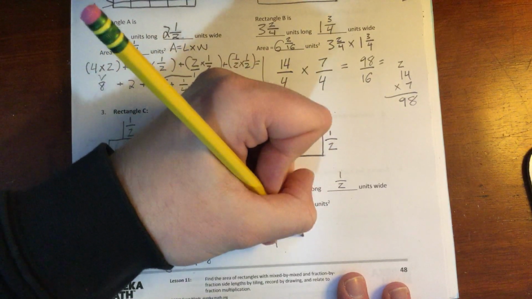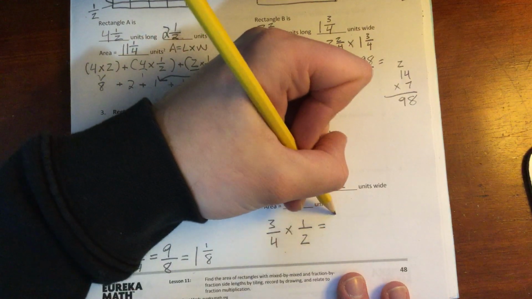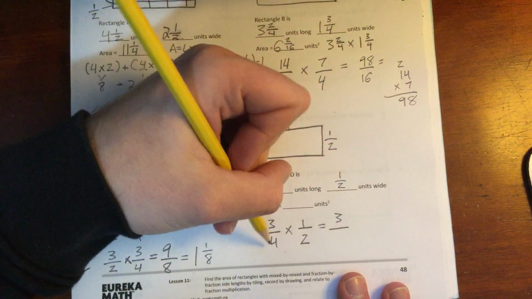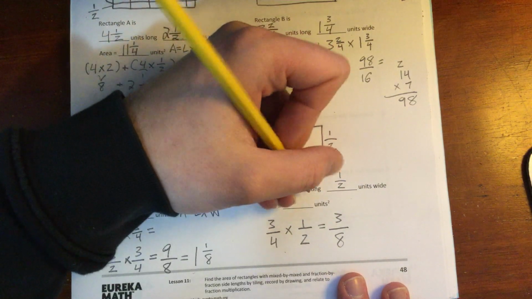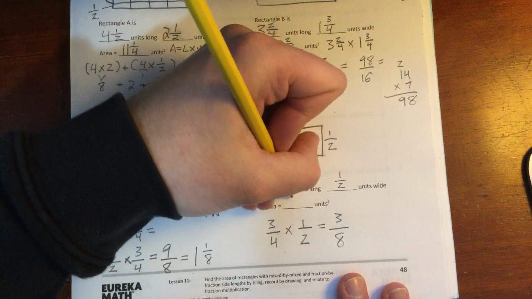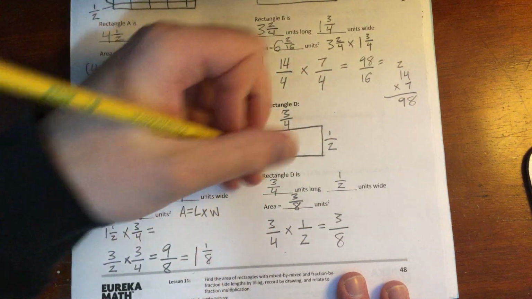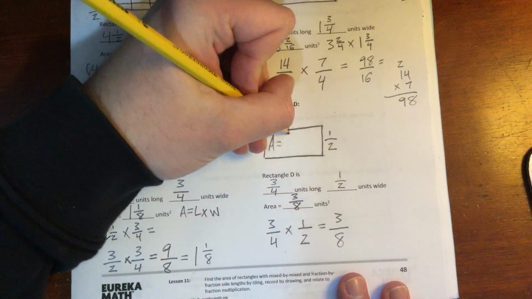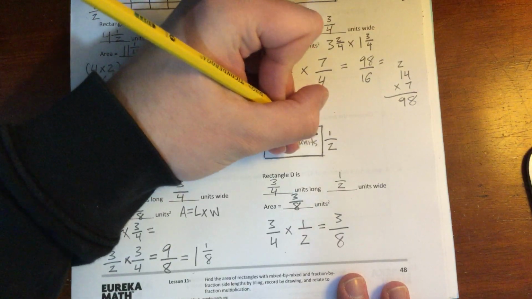3/4 times 1/2. I know that 3 times 1 will give me 3. 4 times 2 is going to give me 8. I can leave it just like that since it's not bigger than 1 whole, and my area is going to be 3/8 units squared. So area is equal to 3/8 units squared.